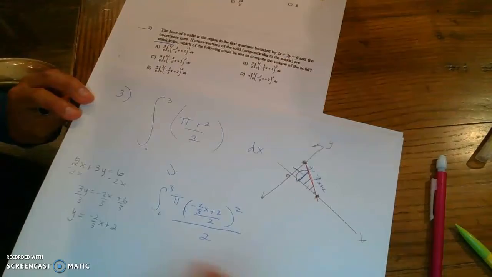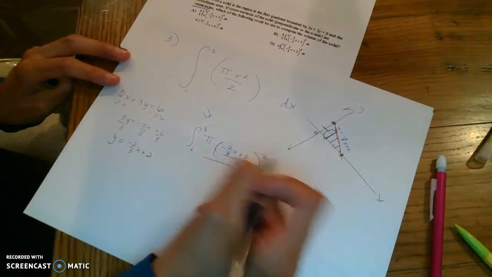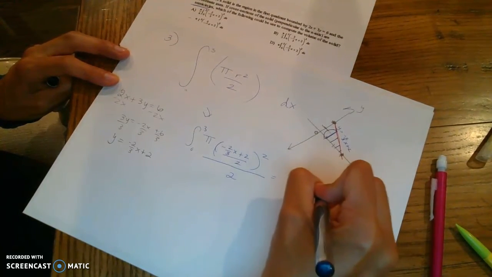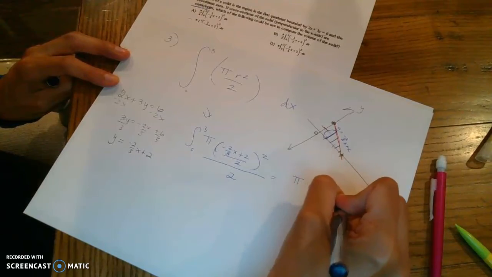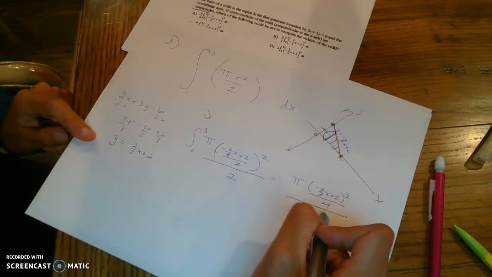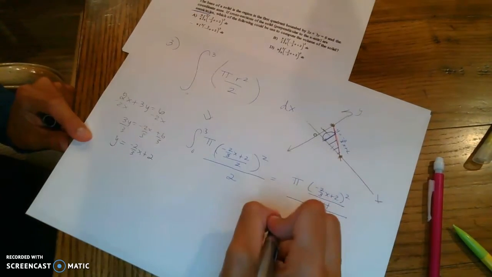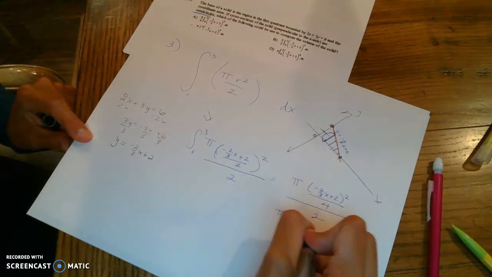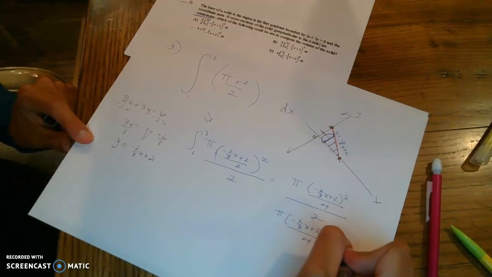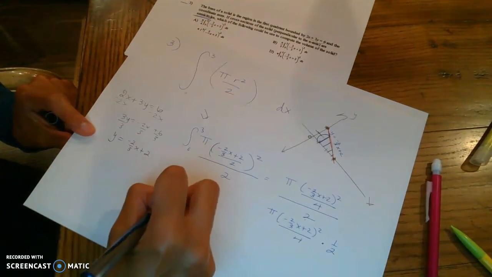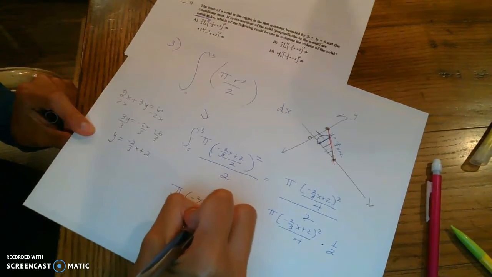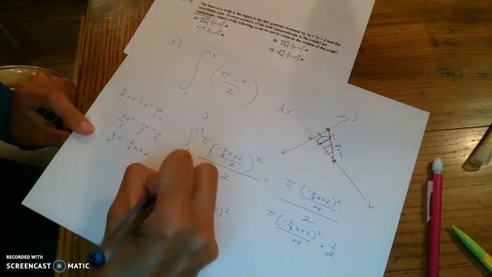divided by 2. So we got a little bit of a mess here, it looks like, right? Well, if I square this, I can rewrite this as pi, and negative 2/3 x plus 2 squared over 4, all over 2, right? And now remember, when you divide by a fraction, you just multiply by the reciprocal. So pi times negative 2/3 x plus 2 squared over 4 times 1/2. Well, then I get that the integrand is going to be pi over 8 times negative 2/3 x plus 2 squared, and I want to integrate this from 0 to 3.